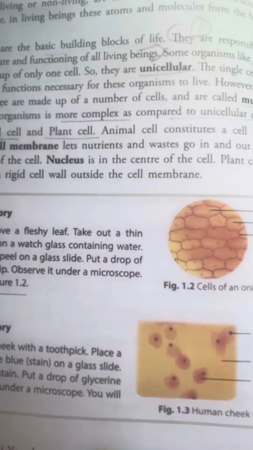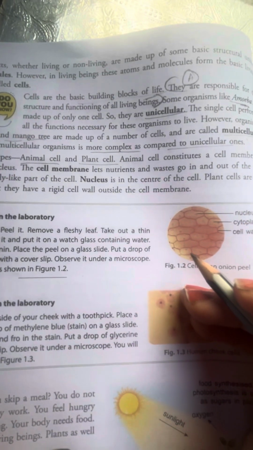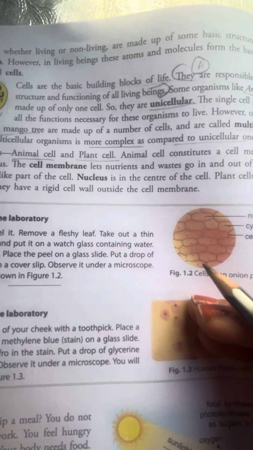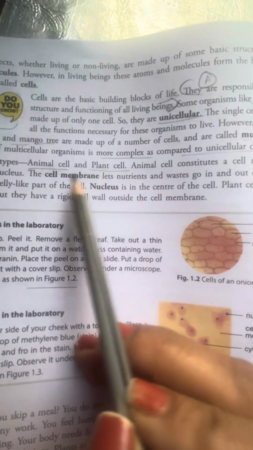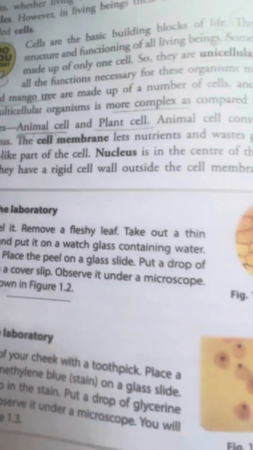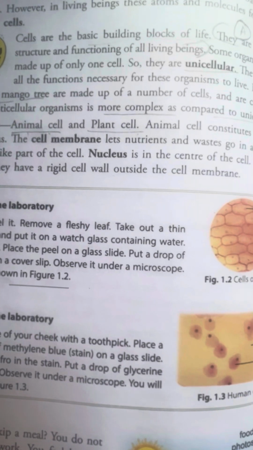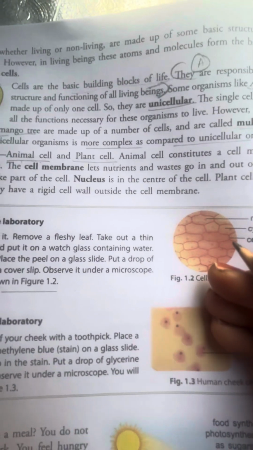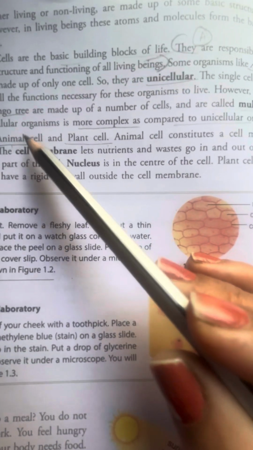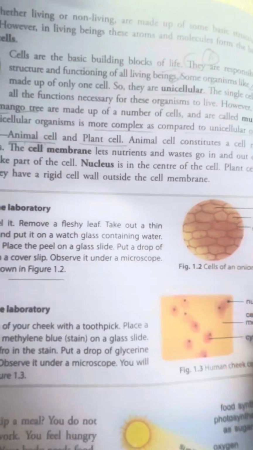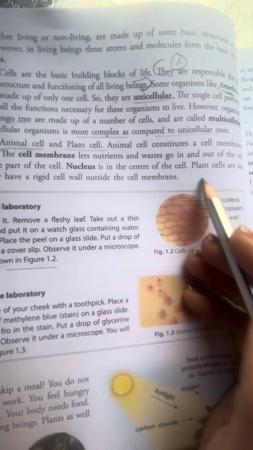Next main topic is animal cell and plant cell. The major difference between the animal cell and the plant cell is that the cell wall is present in the plant cell, not in the animal cell.